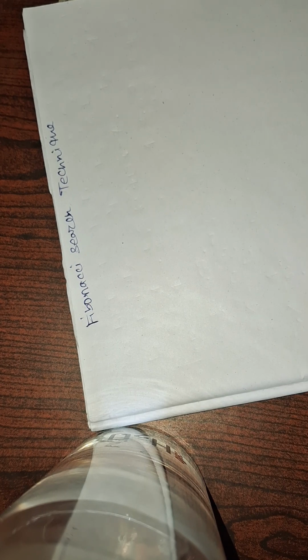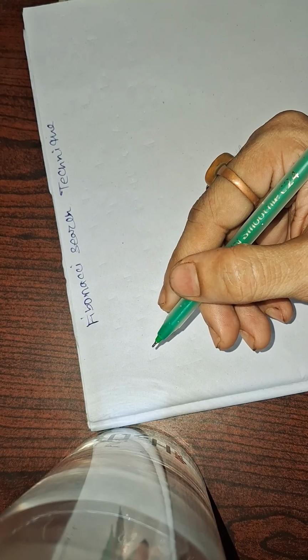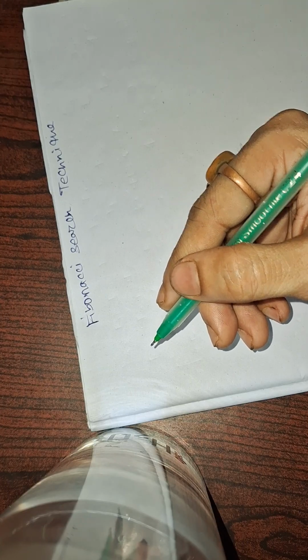Fibonacci search technique. Fibonacci search technique is a non-linear programming search technique used to optimize a function. It is a line search technique without derivative. So at first we need to know what the Fibonacci number series is.